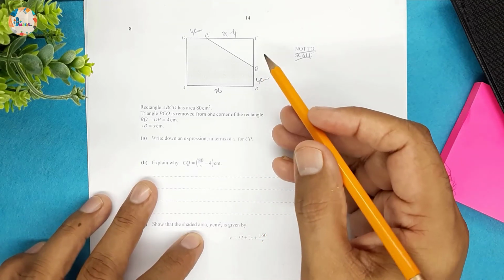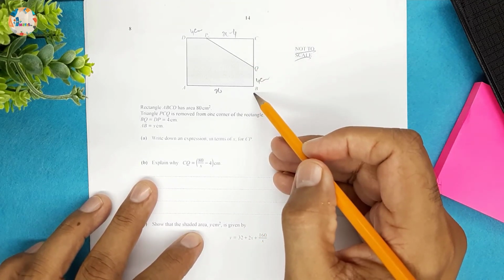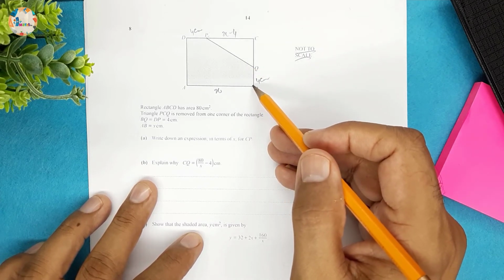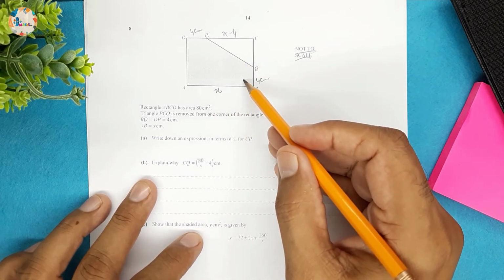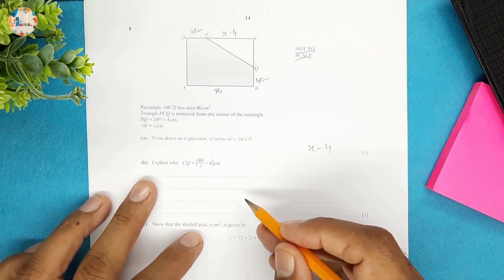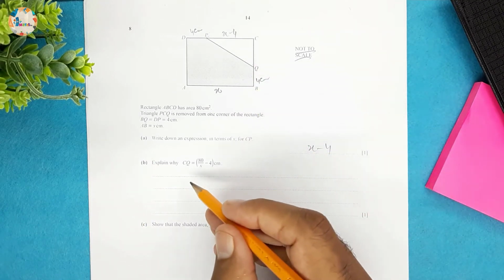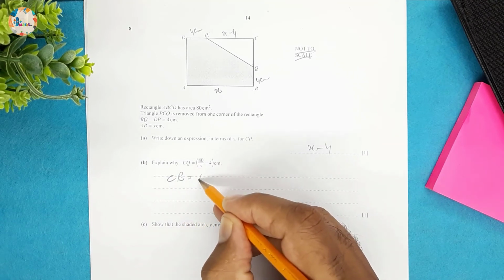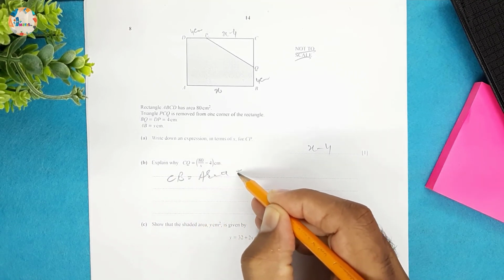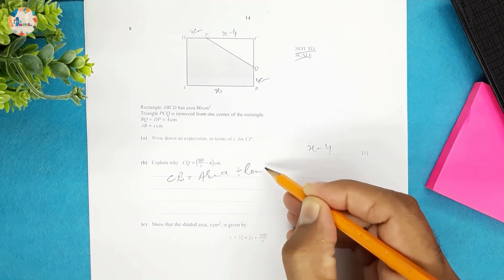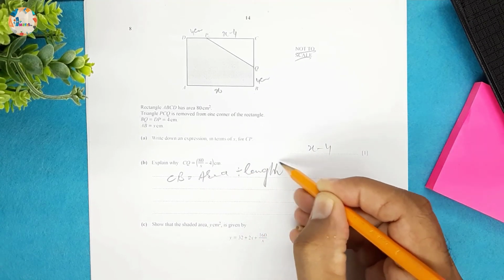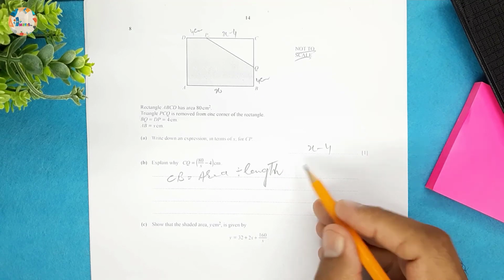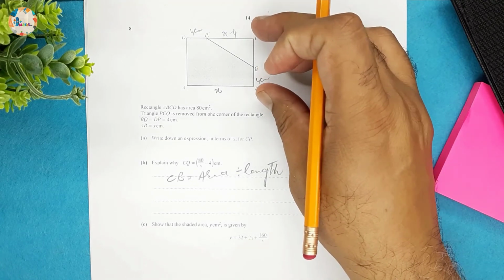We know CB is basically equal to the whole area divided by the length. CB is this side.